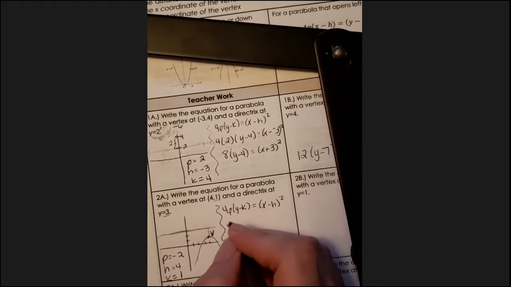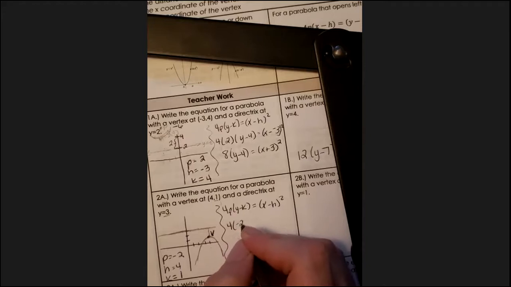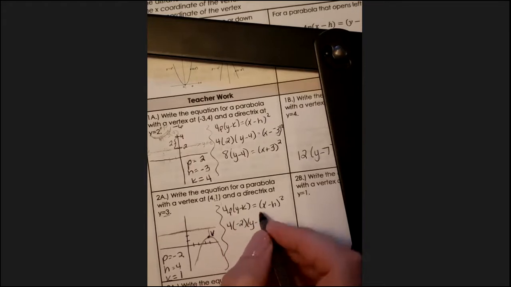All right, so then I'm just going to substitute -2, y minus 1, and then x minus 4.